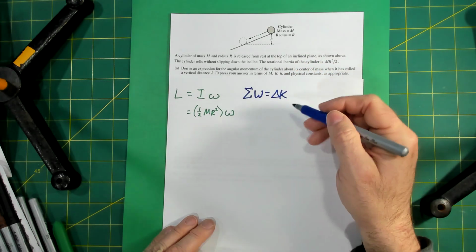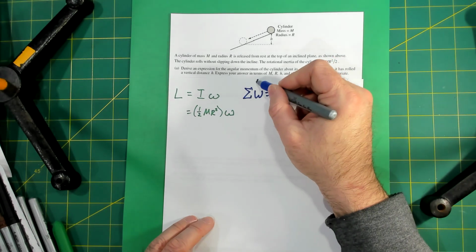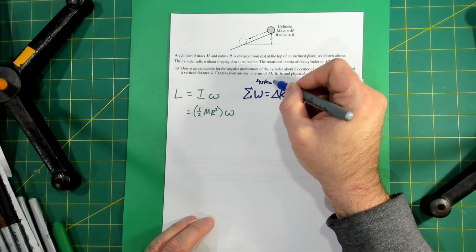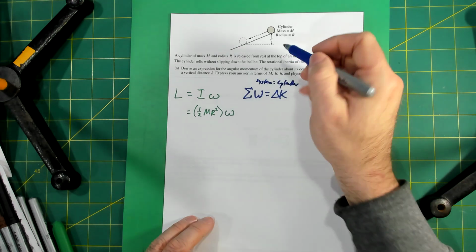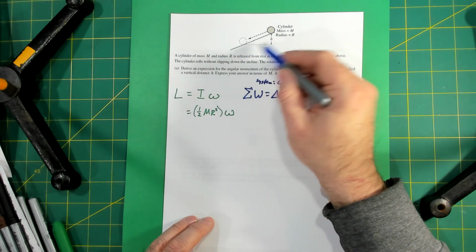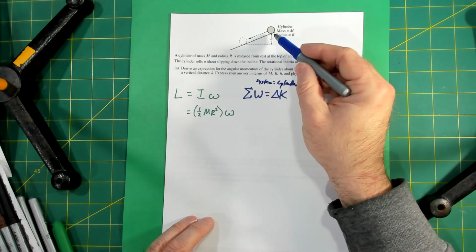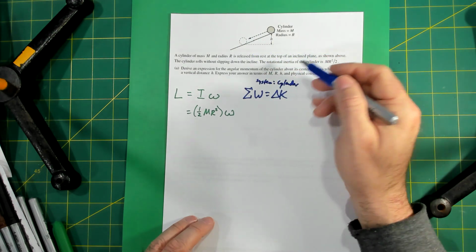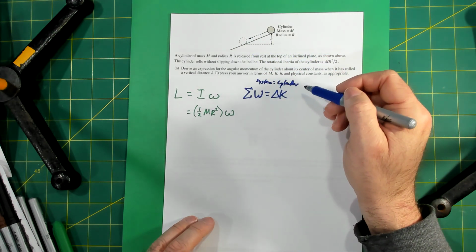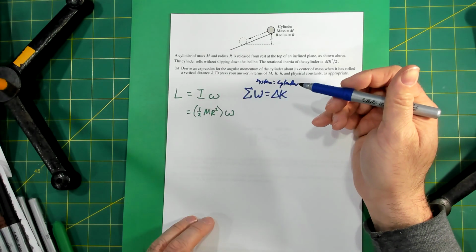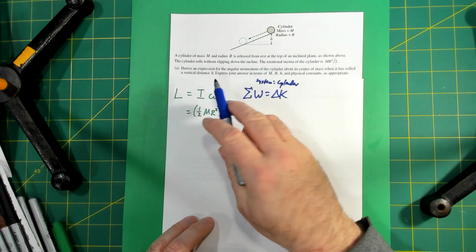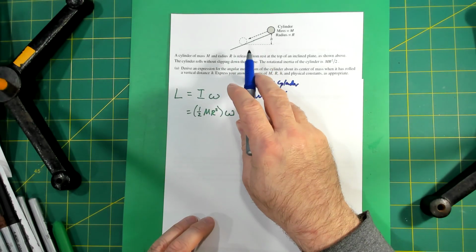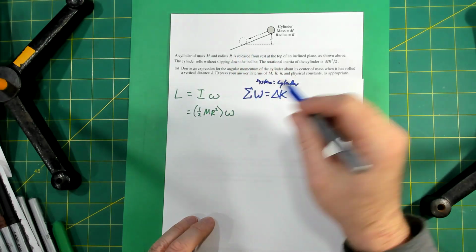And you say, well, I got to choose a system, and you say, certainly the cylinder is going to be my system. I'm going to go from when it starts till it's gone down a distance h. So we're going to go from here to here. You say, what outside forces are going to act on the cylinder? And you're like, well, there's going to be gravity and a normal force from the ramp and a frictional force with the ramp, because it is rolling without slipping. There's got to be a friction force to tug on it and make it rotate.